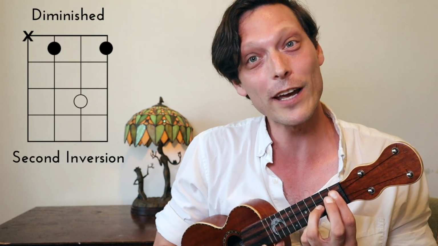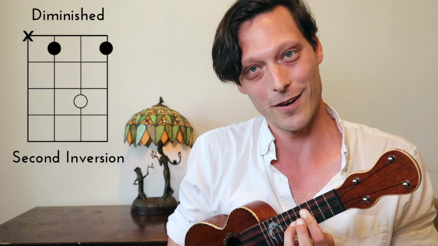I would generally omit the G string on this and play it as 1, 3, 1. You still get all of the notes. We're just doubling a note on the G string. And those are all 3 different iterations of your diminished chords.